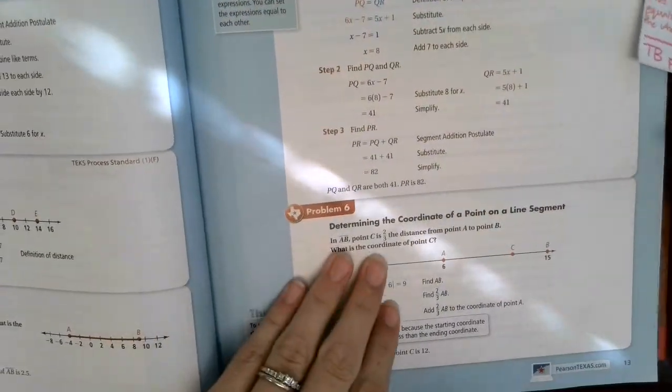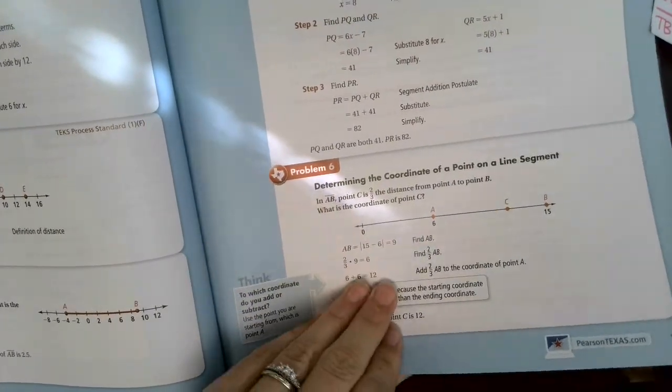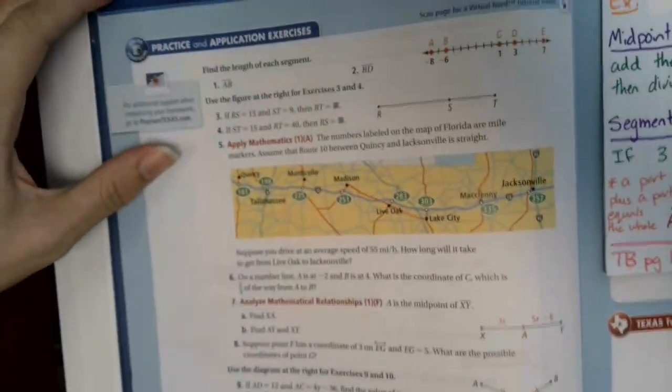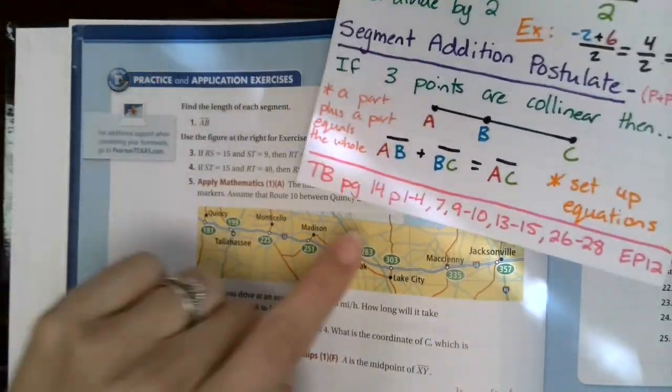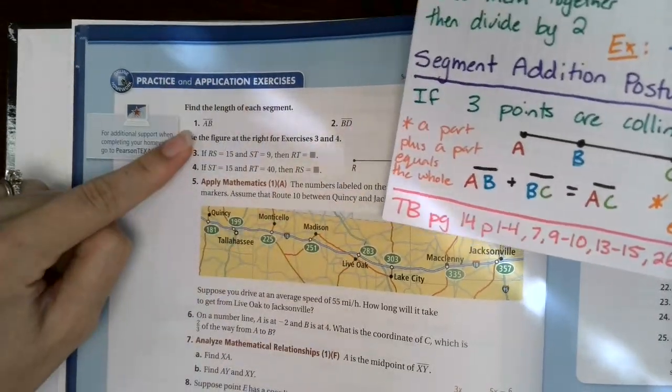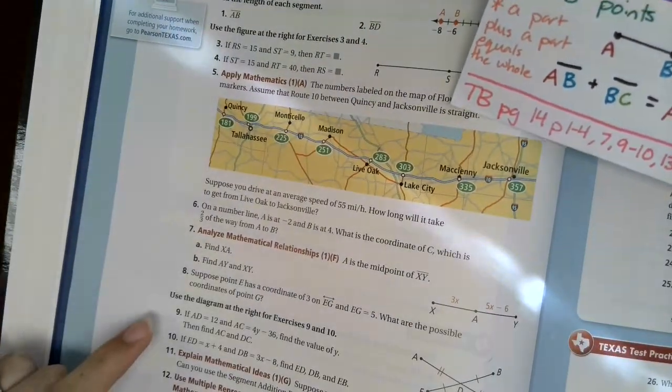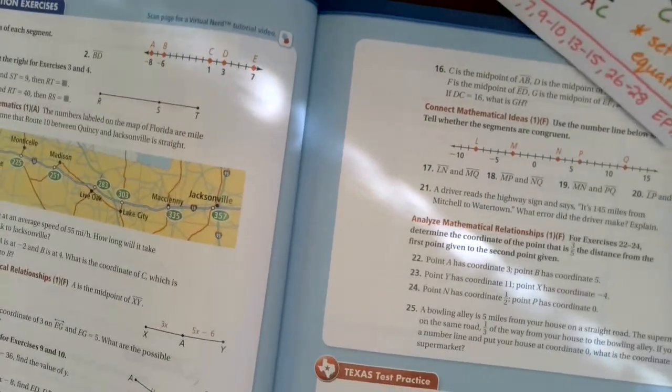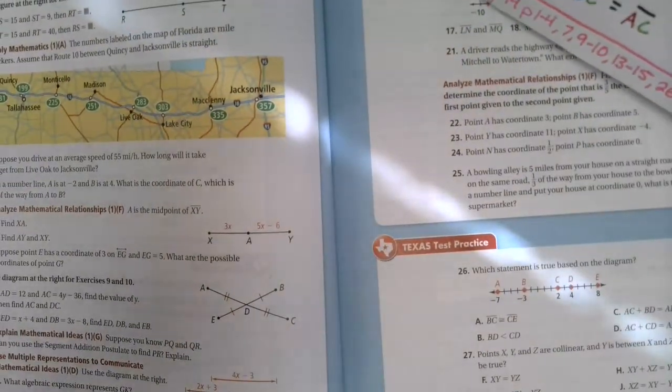Okay, so then we're still only on page 13. Our practice problems start on page 14. Always look for the blue practice. So page 14, 1 through 4, 7, 9 through 10, 13 through 15, 26, 27, 28.